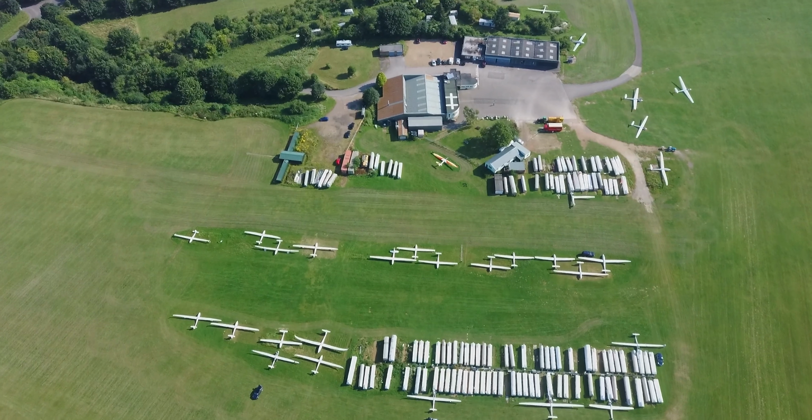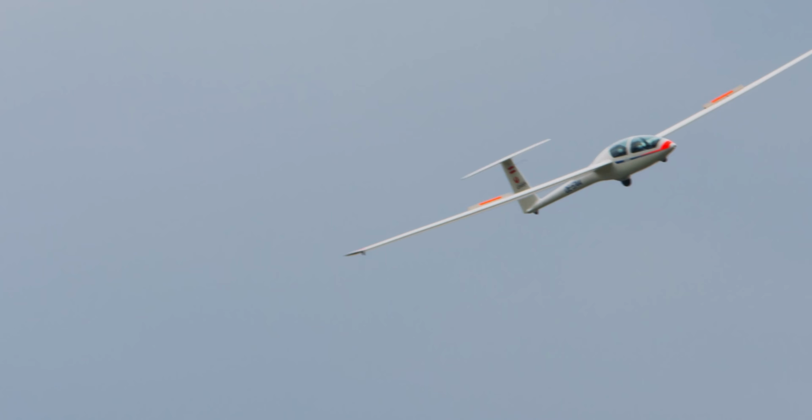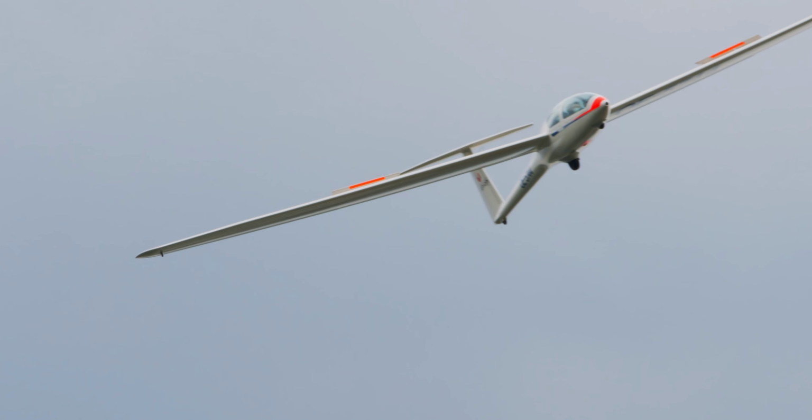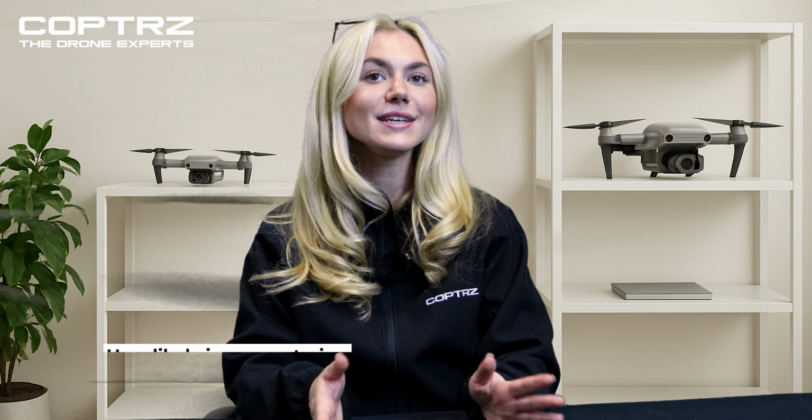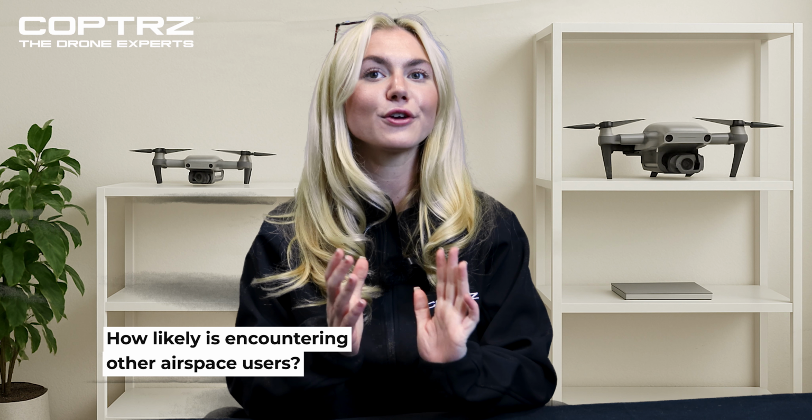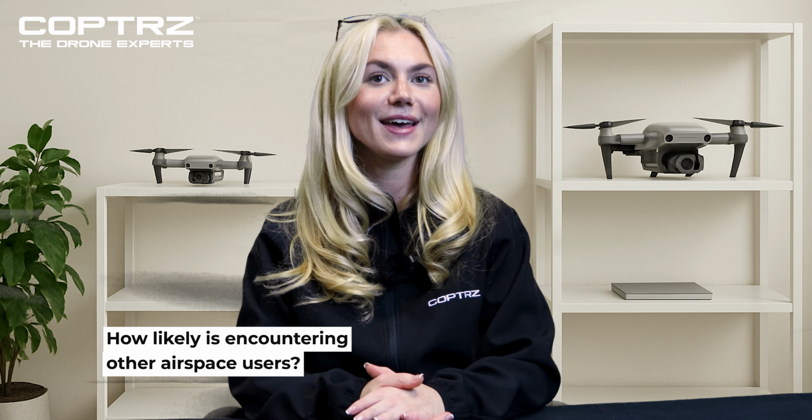Next, consider your traffic density. A quiet rural area is very different from a corridor near a general aviation airfield. You'll need to assess how likely it is that crewed aircraft could be sharing the space.